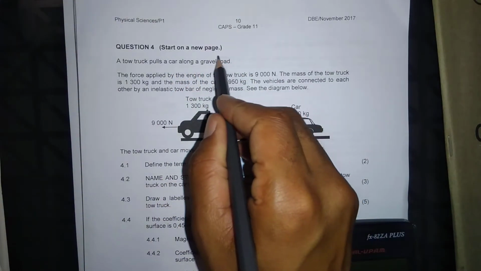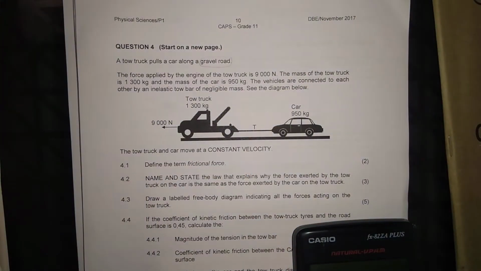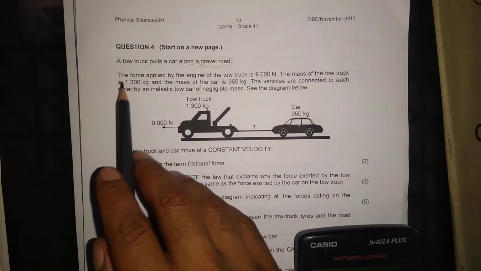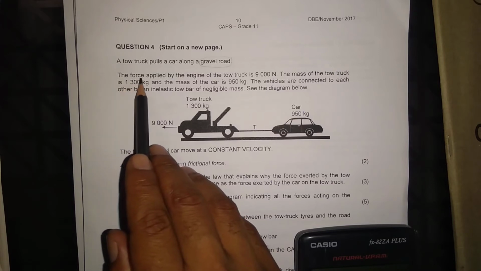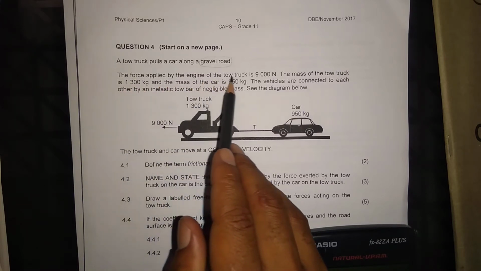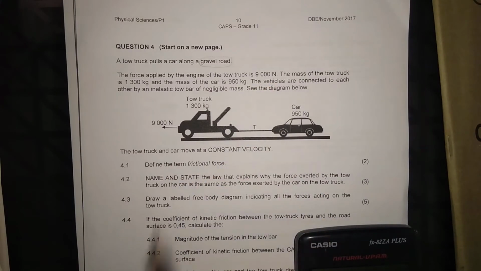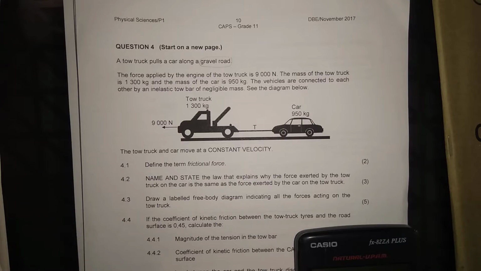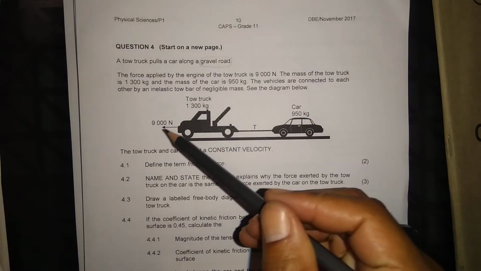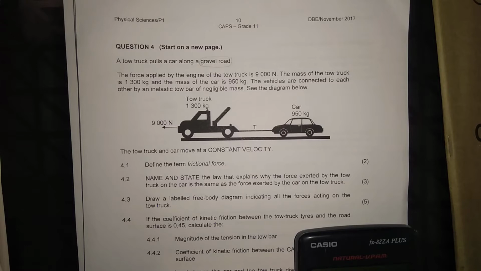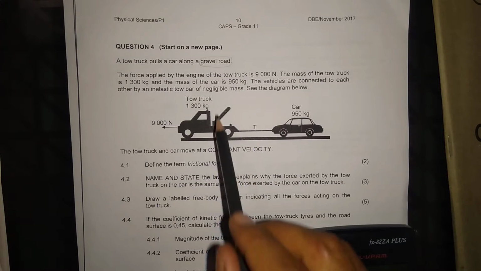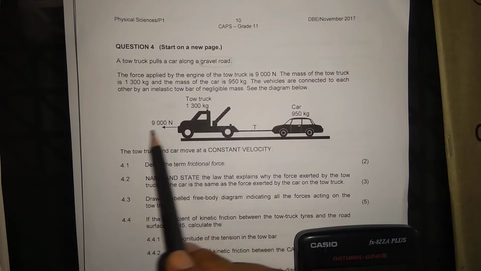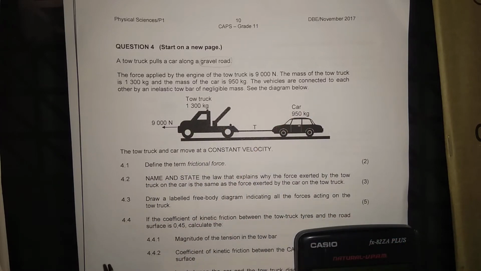I think circle this. This is a keyword for the problem, in my opinion. The force applied by the engine of the tow truck is 9,000 Newton, and the diagram below shows 9,000 Newtons as well. Of course the engine must apply a force in the forward direction because the tow truck is going forward, so that as it moves forward it is able to pull the car from behind.